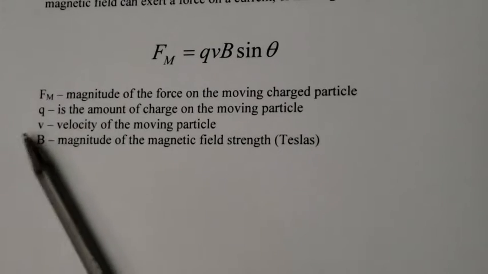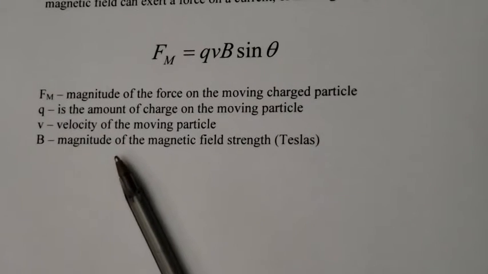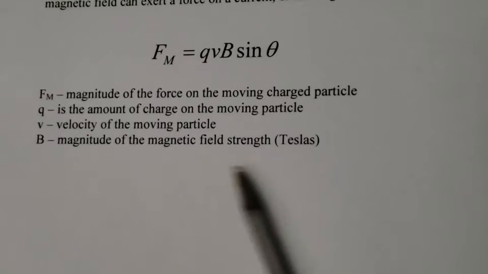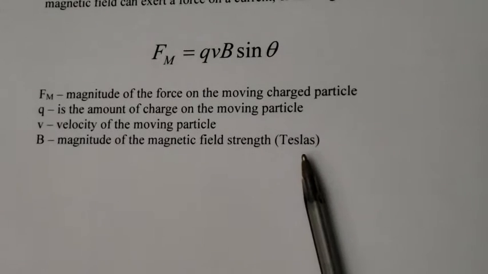And B is a new symbol. We haven't seen that before. It's the magnitude, so that's how big the magnetic field strength is. And B is measured in this unit called teslas, and we use the symbol capital T.